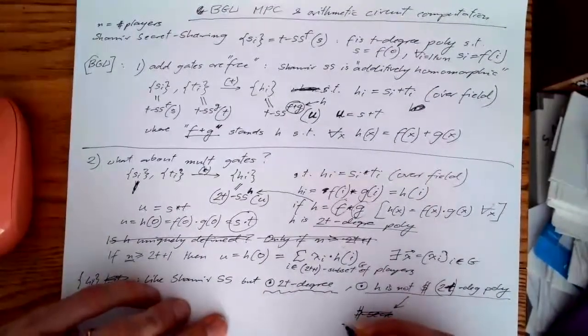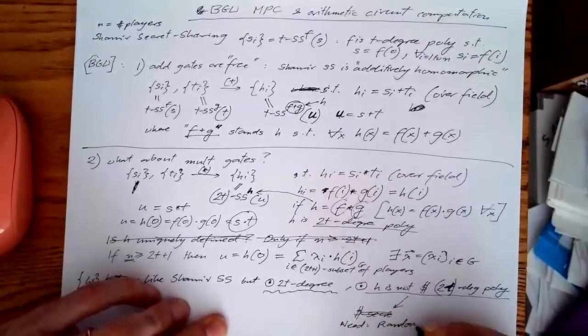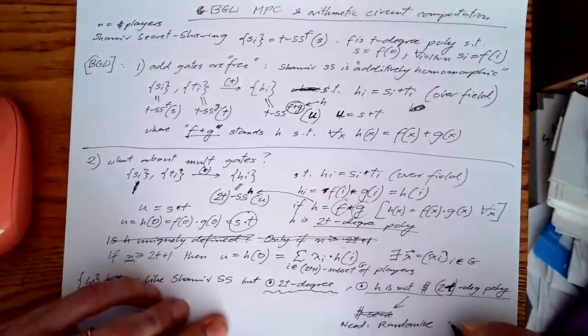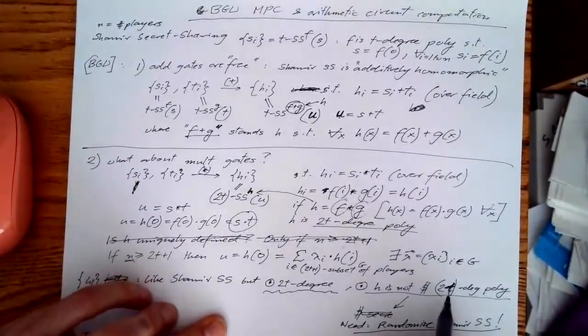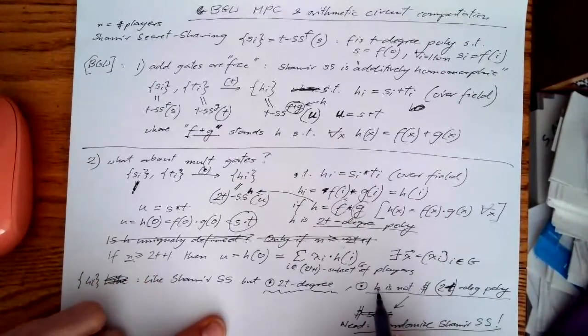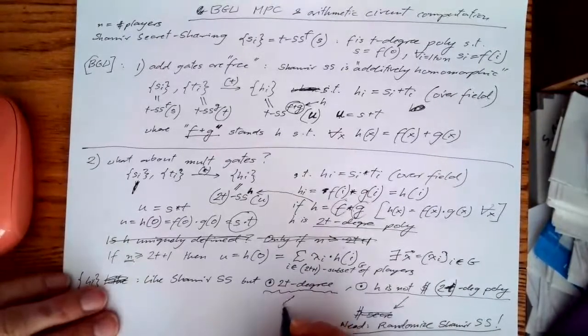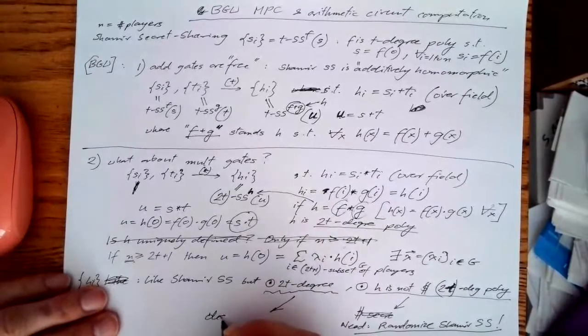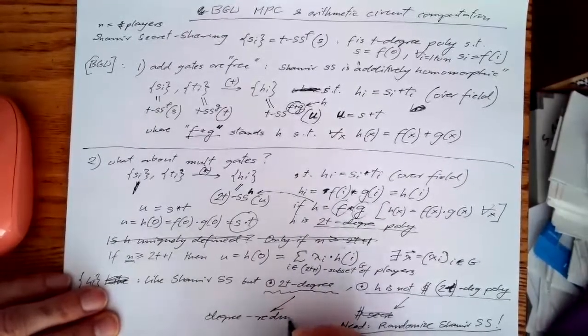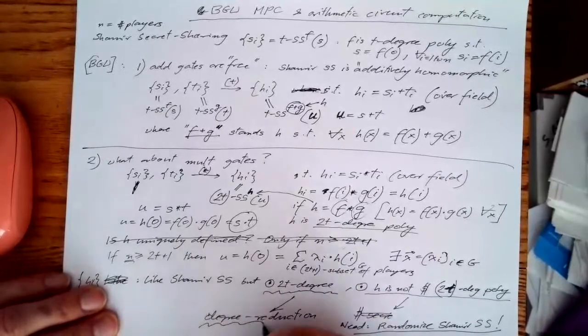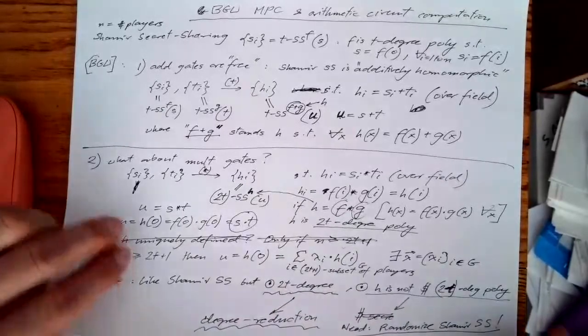What do we need here? We need some tool to allow us to randomize Shamir secret sharing, so that from a non-random polynomial that shares a value that we are interested in, we create a random polynomial that shares the same value. And here we need a degree reduction tool. Okay, let's do this one first. It's simple.